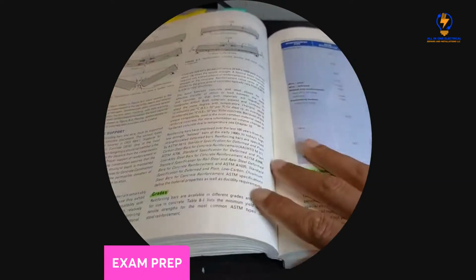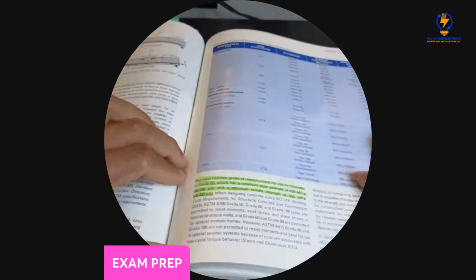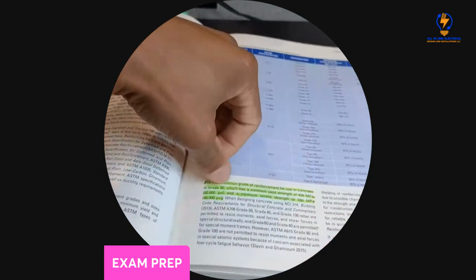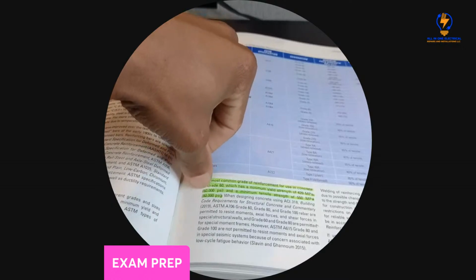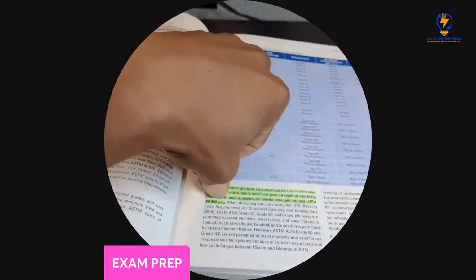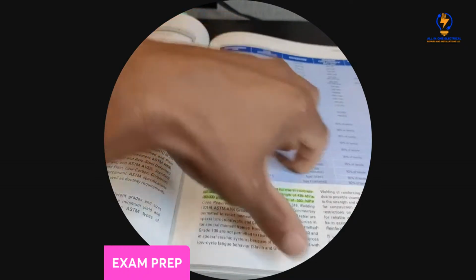And on page 152, we're talking about grades. And then for grades, we go right here. The most common grade of reinforcement in concrete is grade 60. So you're going to highlight these three lines plus that 80,000 PSI right here on page 153, right here at the bottom of this. Okay. And we move along.